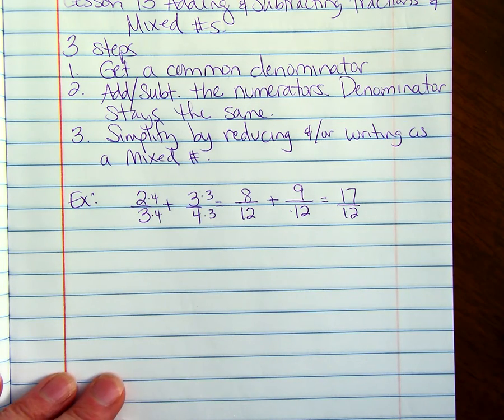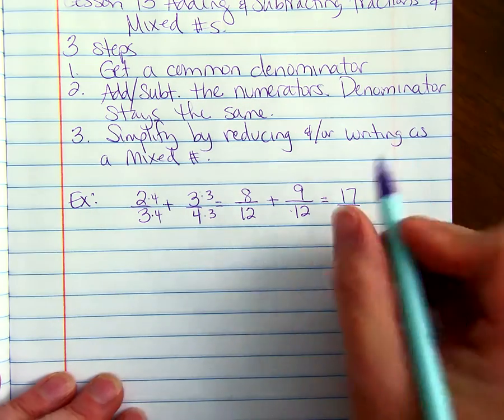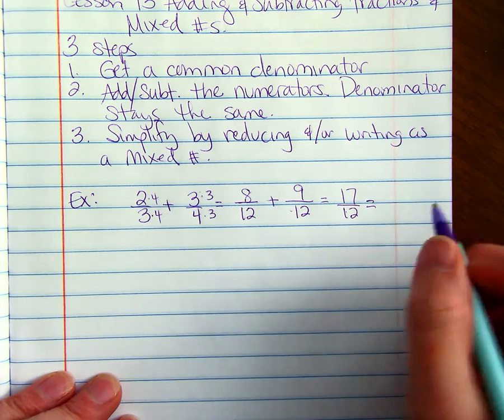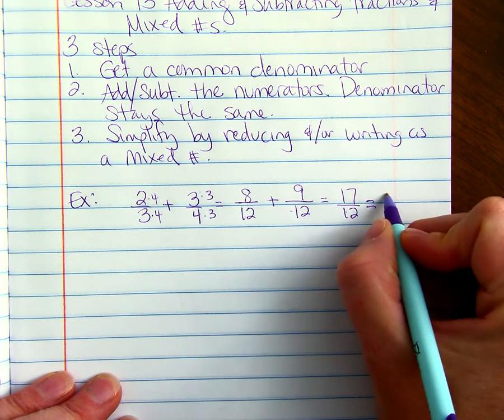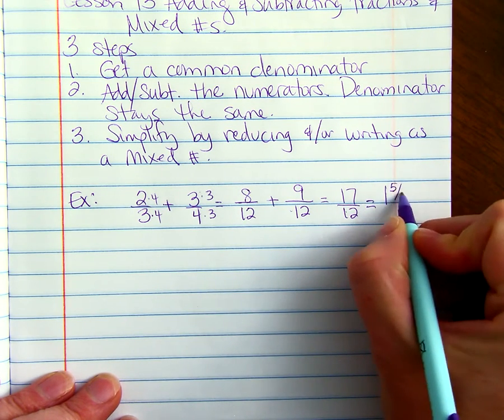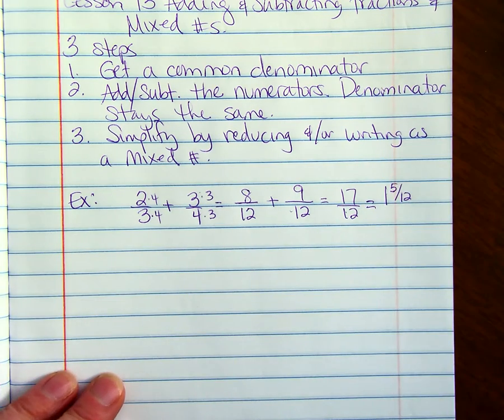Since 17 is bigger than 12, we have to write it as a mixed number. So 17 divided by 12 is 1 with 5 left over. So it's 1 and 5/12.